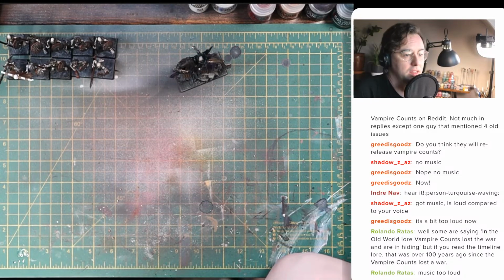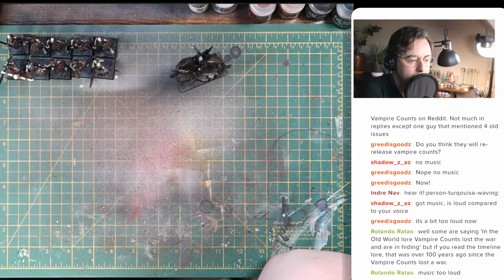Okay, so Roland Rattus says, this is going to be my third army I build and paint, and luckily I didn't sell all my old Undead boxes I bought AOS back in 2016, so I have almost all units with the old sculpts for the vamp. Oh my god, you're so lucky.